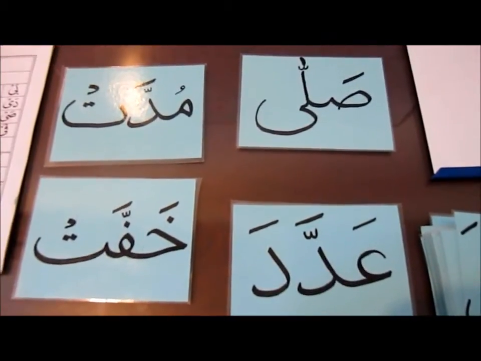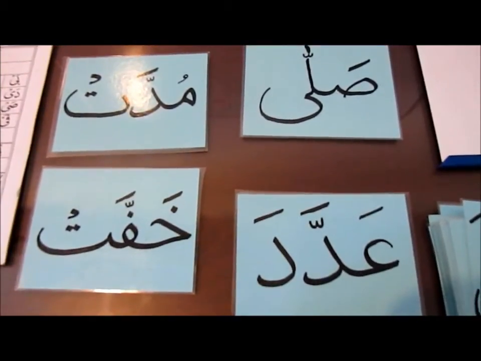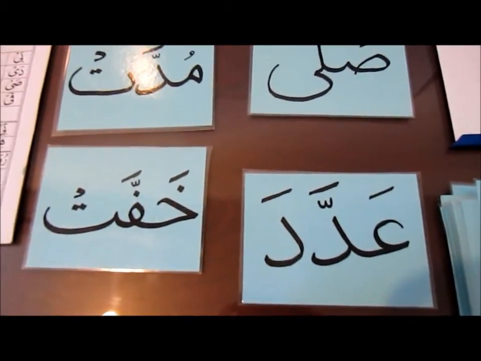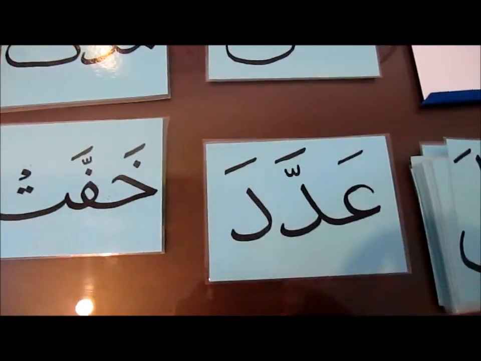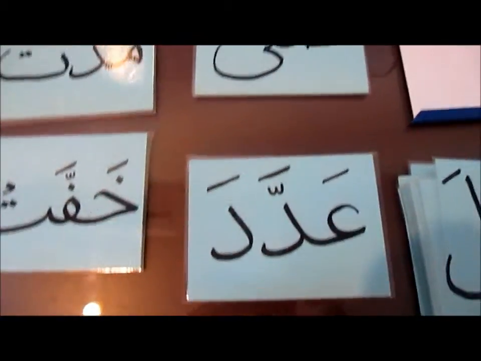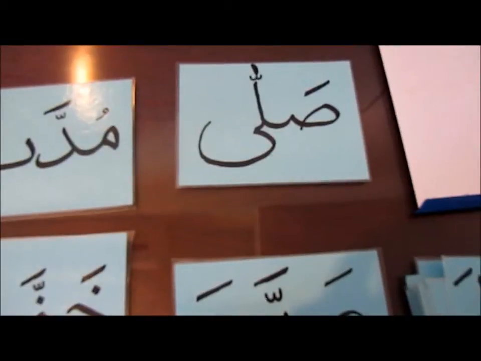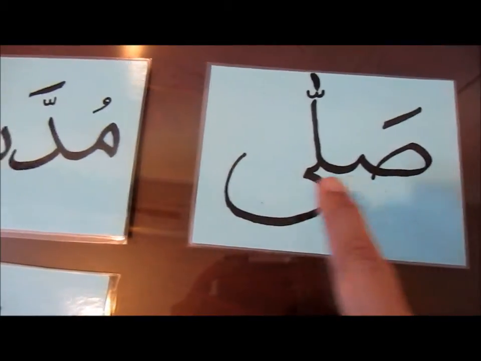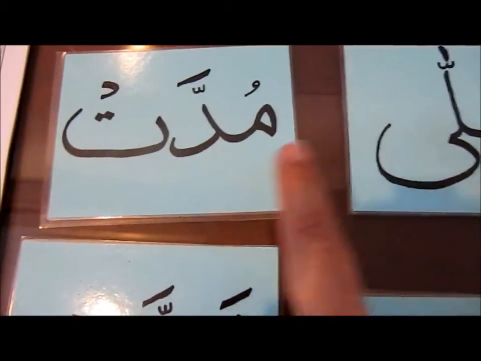After you have explained the concept of the shadda with the use of the story, then you can go on to actually showing them the flashcards as I have done here. Every letter, every word that has the shadda, I have put on individual flashcards so the child recognizes it, and then he doesn't learn the placement of where that word is coming.